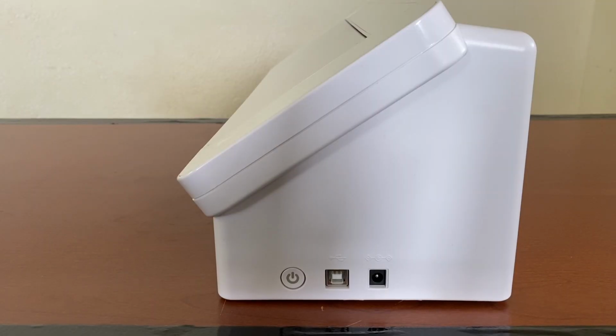As we move around to the side of the Cameo, you can see we have 3 different options. To our far right, we have the adapter, which is the power source, where you will plug your adapter in there and into your outlet. You have the USB option. If you want to connect it to your computer, you can do that. And you also have the power button.